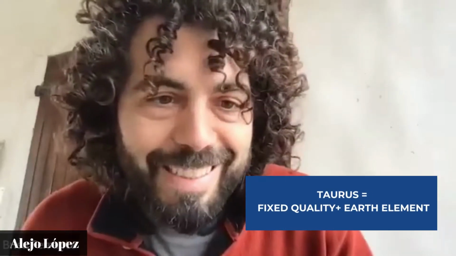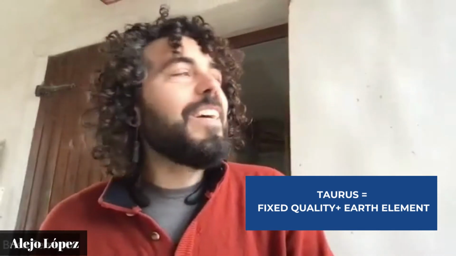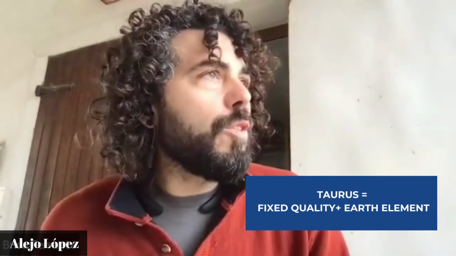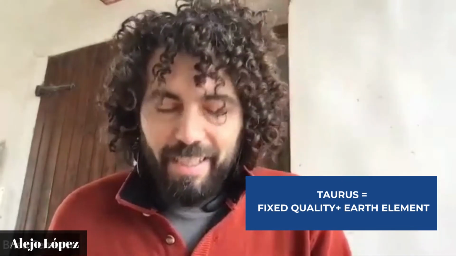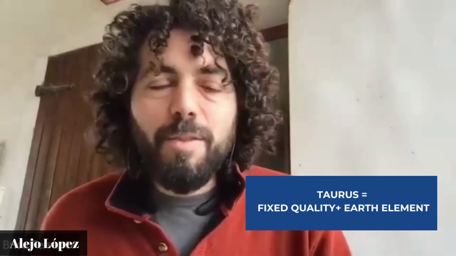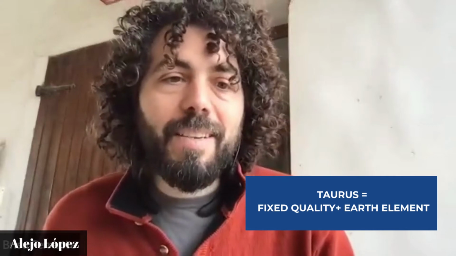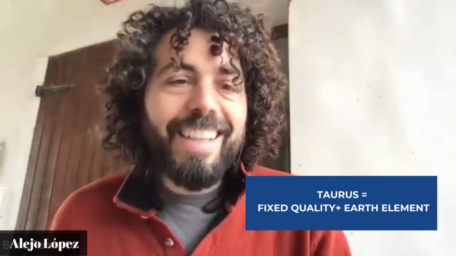Okay, I'm going to use Taurus then. Taurus is fixed earth, right? So what I always say is that it's the fixiest you can get, because of the four elements, earth is the most stable one, and of the three modalities, fixed is the fixed modality. Exactly. So there's nothing more fixed than Taurus. So it is a sign that will focus its energy in, let's say it's a sun in, we're talking about the sun, right?